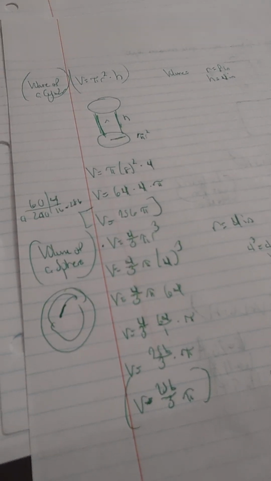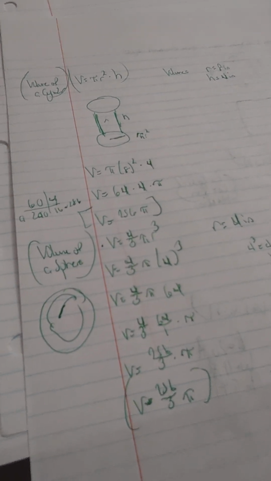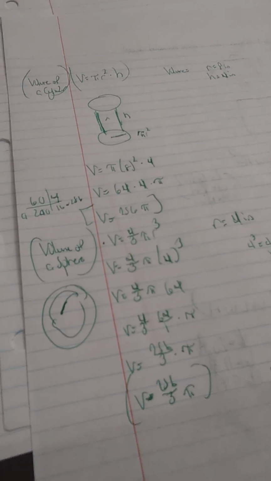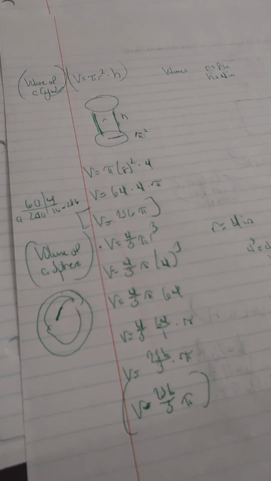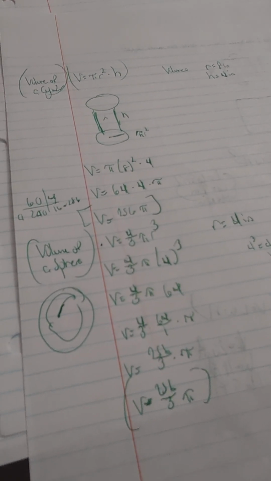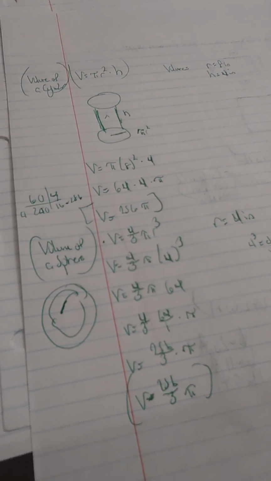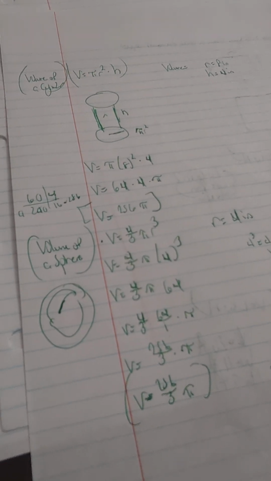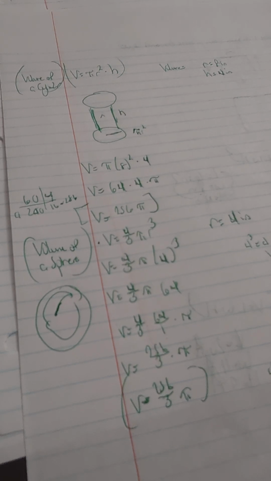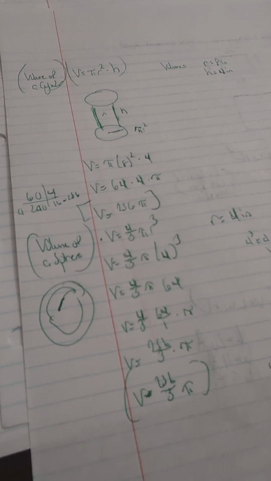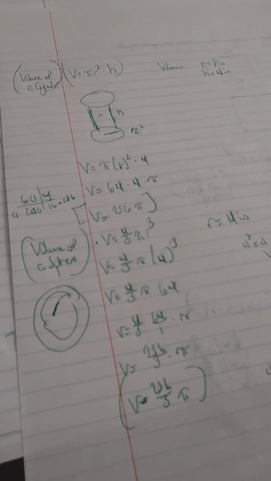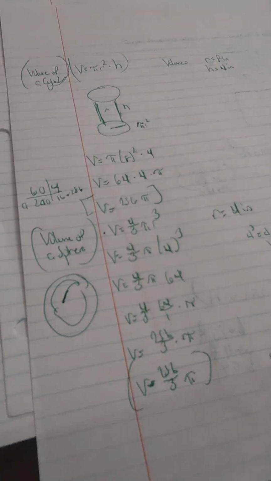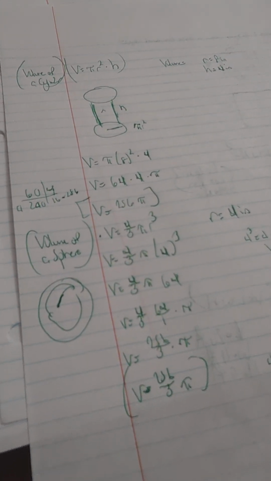And a practical sense of the volume of a sphere would be something like how much air you would need to put into a basketball, or what is the volume of the Earth for some scientific purpose. It depends on what you're using it for.